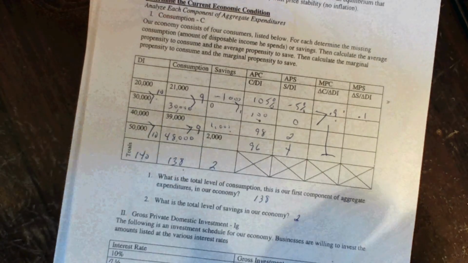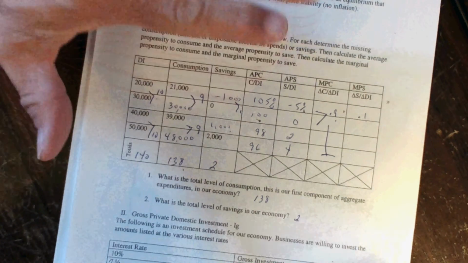This has been a review of our unit on aggregate expenditures, and the 2 videos have gone over all the details from the start of the unit to the conclusion of the unit.